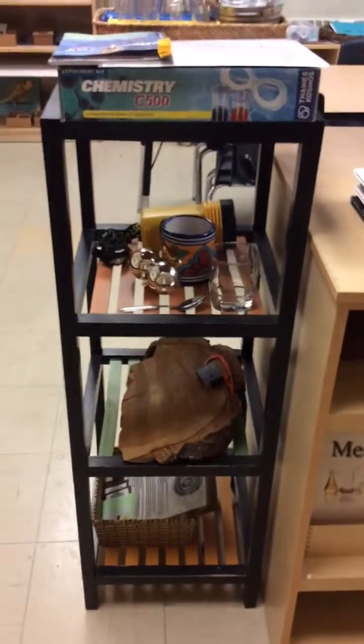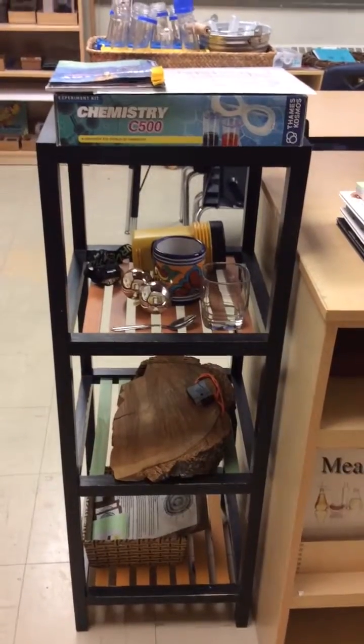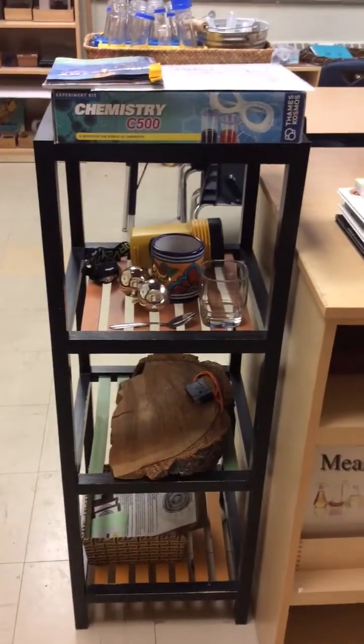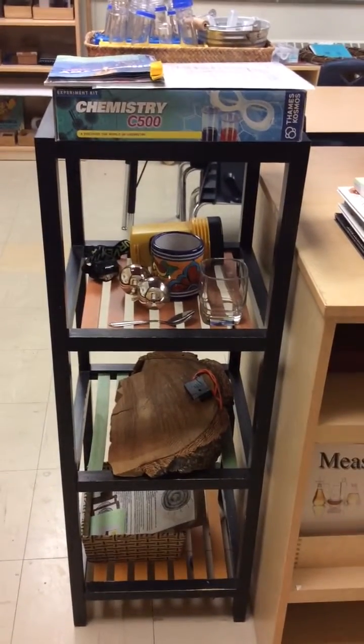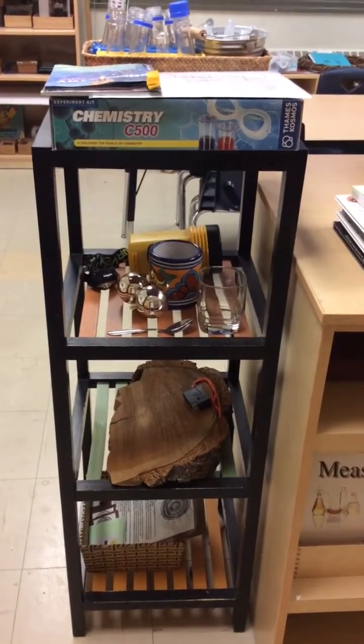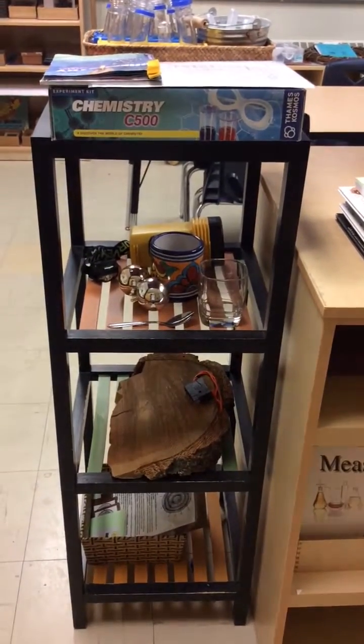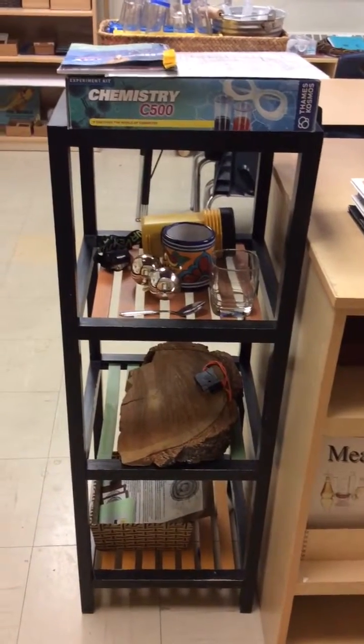And I'm just going to take a little walk over to the science shelf. This shelf here tends to change once every 2 months as we work through the different units. In my class, we have to follow the program of studies for our provincial government, so most of our science units are dictated by what the government's mandated.